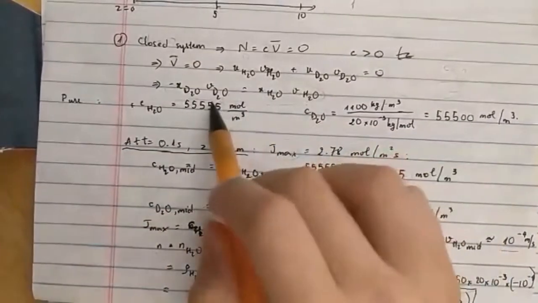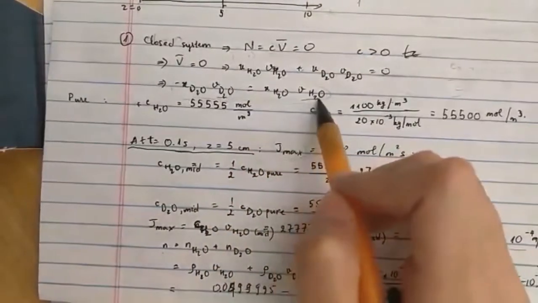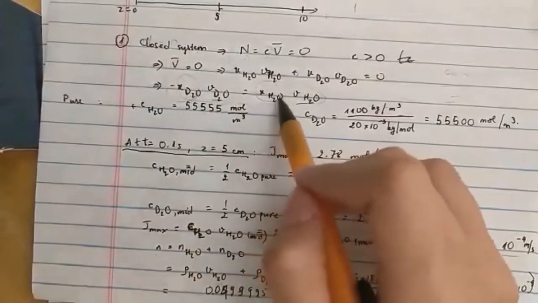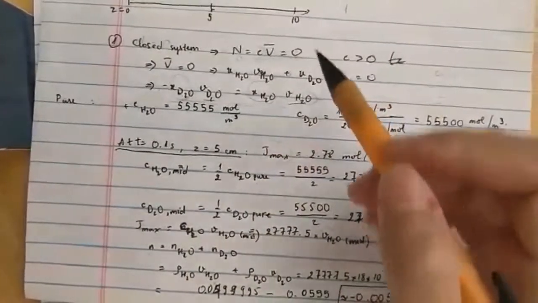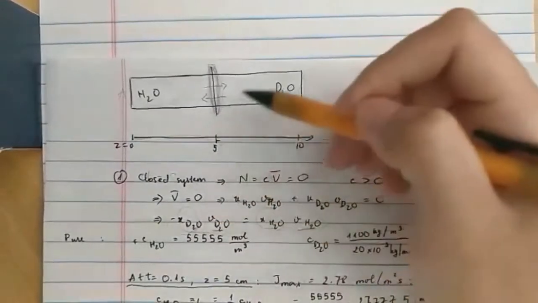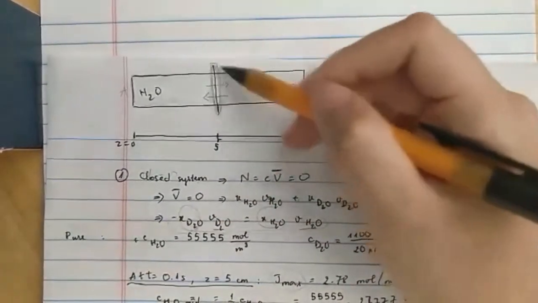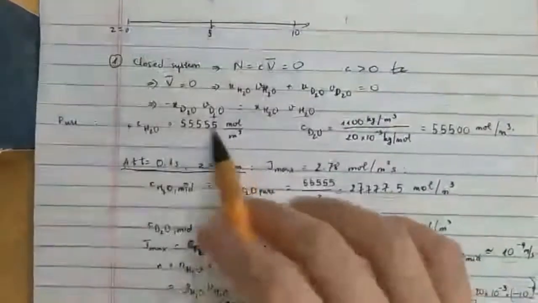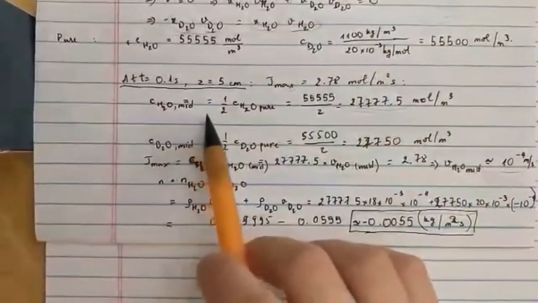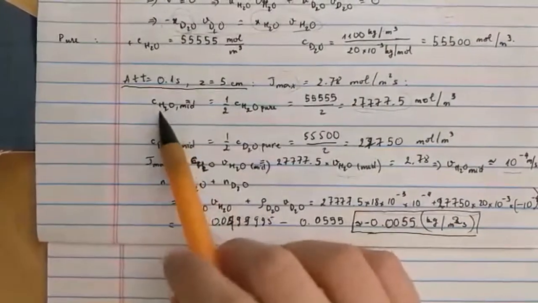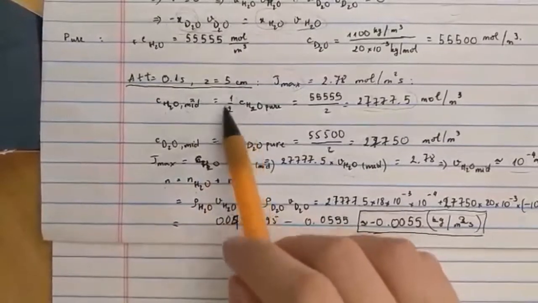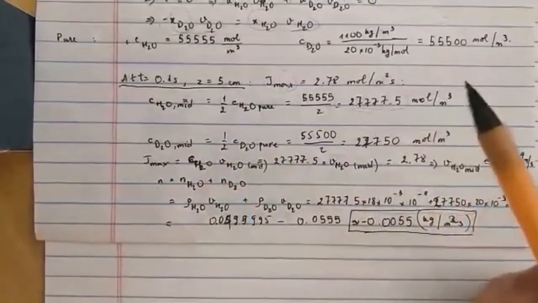From this equation we have the velocities equal to each other, and that's why the mole fractions X also equal each other. At this location, X of D2O plus X of H2O equals 1, so X is 1/2. That's why the concentration of H2O and D2O in the middle equals 1/2 of the pure concentration.